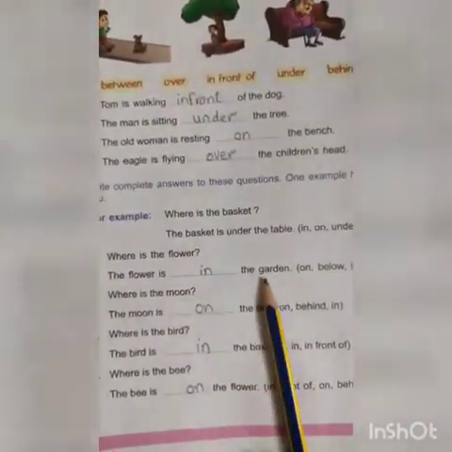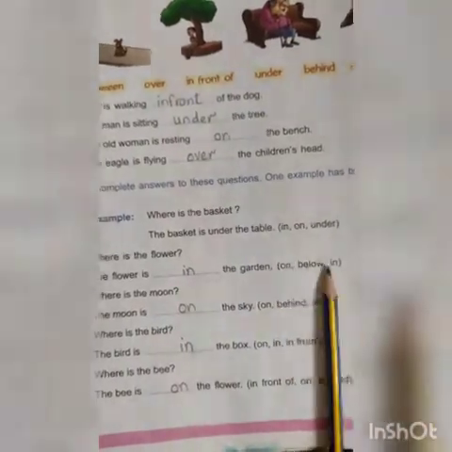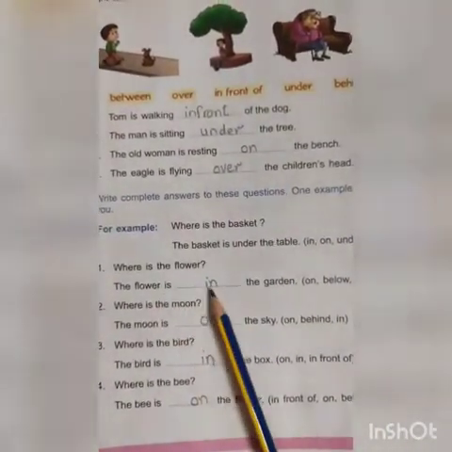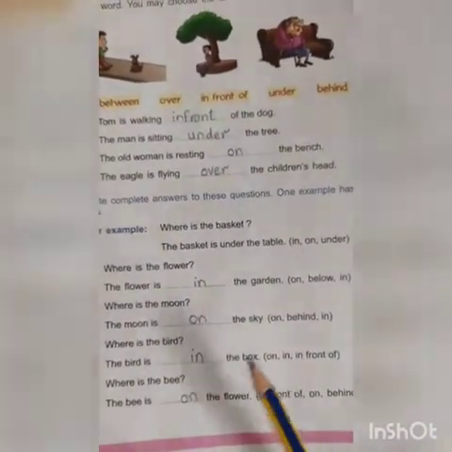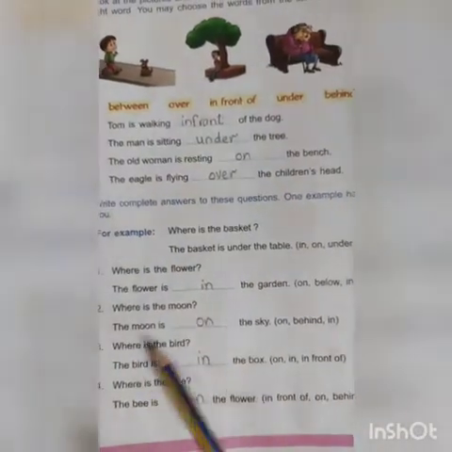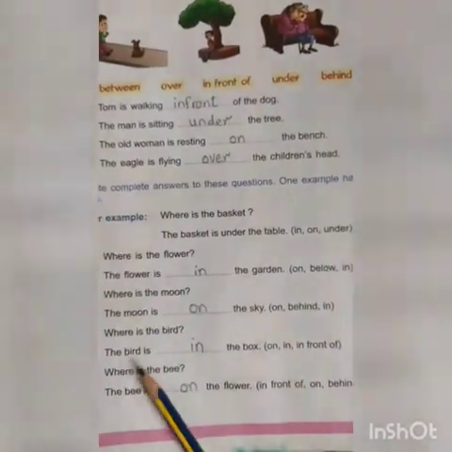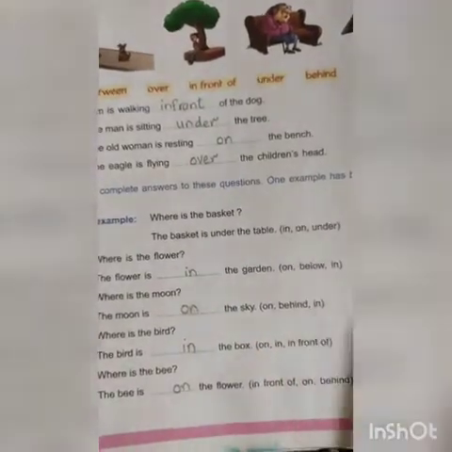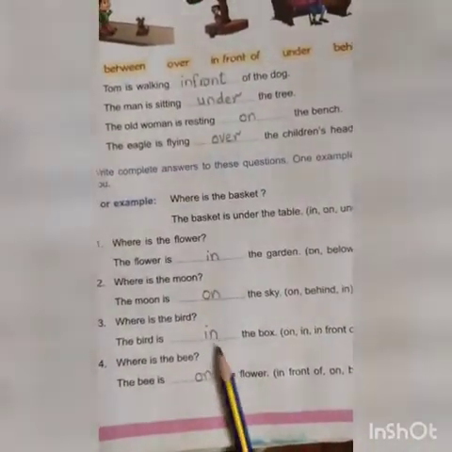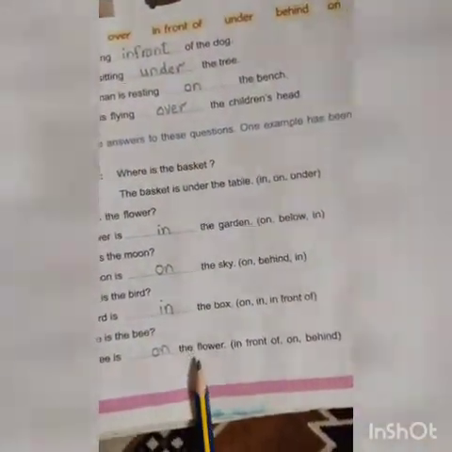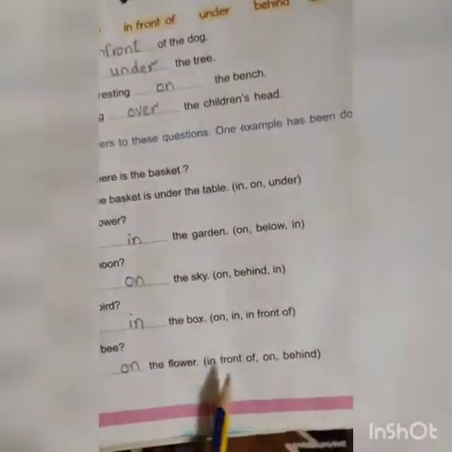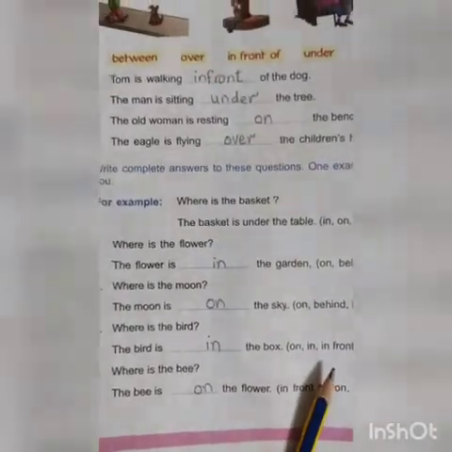Where is the flower? The flower is dash the garden. On the garden, below the garden, in the garden. The flower is in the garden. The moon is dash the sky. The moon is in the sky or behind the sky or on the sky. The moon is on the sky. Where is the bird? The bird is in the box, on the box, in front of the box. Sorry, the bird is in the box. Where is the bee? The bee is dash the flower. The bee is on the flower, or in front of, on or behind. The bee is on the flower.